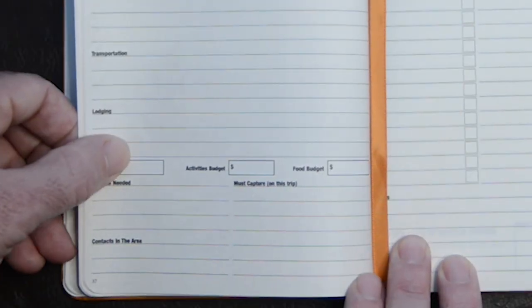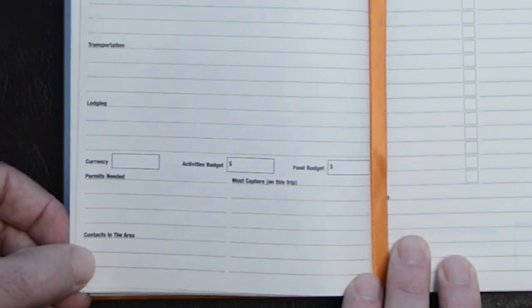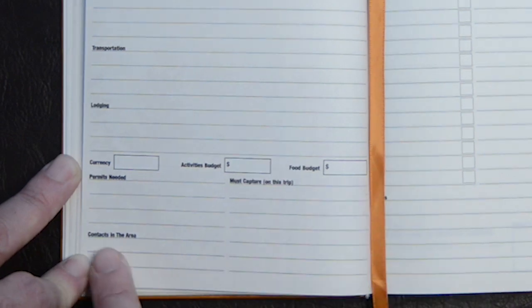As a photographer, you want to be able to take photos everywhere you can, but some places might require you to have special permits. Research online and make some phone calls to find out if you need permits to photograph where you'll be visiting. And then come back and write everything down in the permits needed section. Do you know anyone where you'll be visiting? Write their names and phone numbers, just in case your phone dies on you.